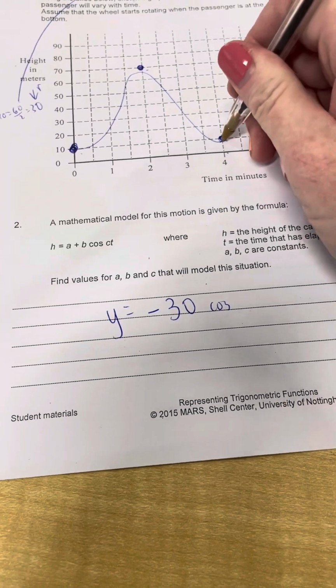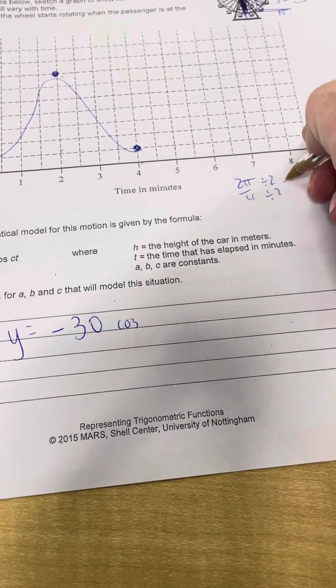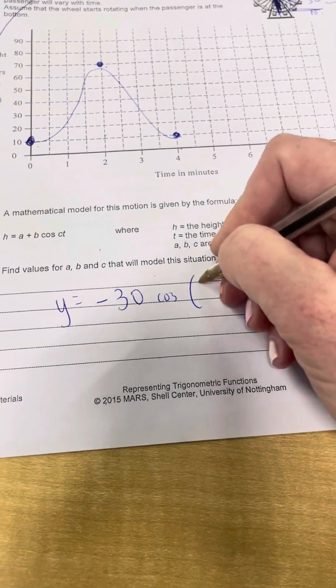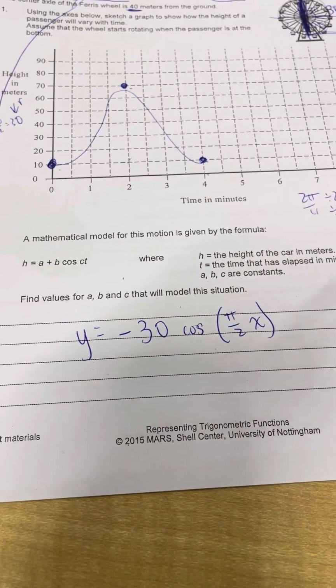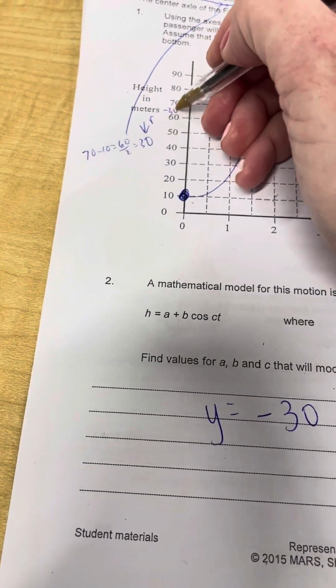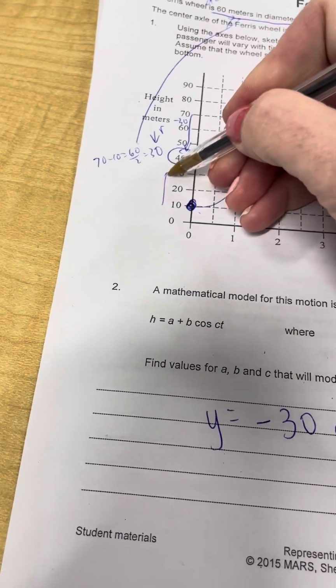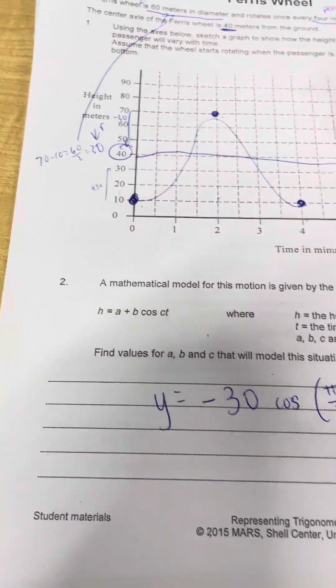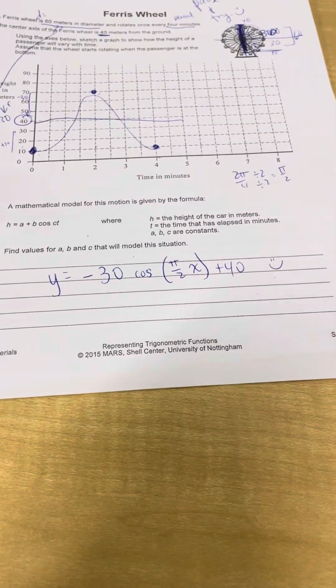It's going to end at 4, so 2 pi over 4 can be reduced to pi over 2, so this is pi over 2 x. And then we have to find the midline. If I went 70 minus 30, you could see that I was at 40. That's the midline. Or 10 plus 30 is also 40. So plus 40. This is what we're looking for.